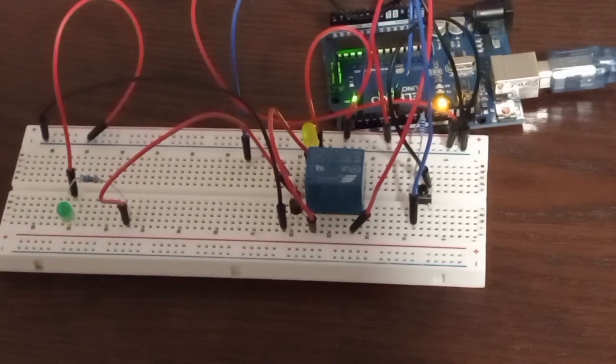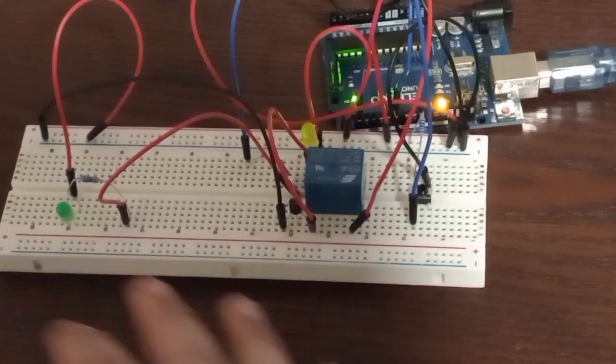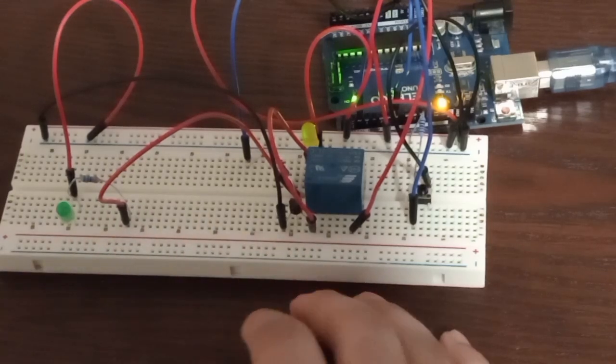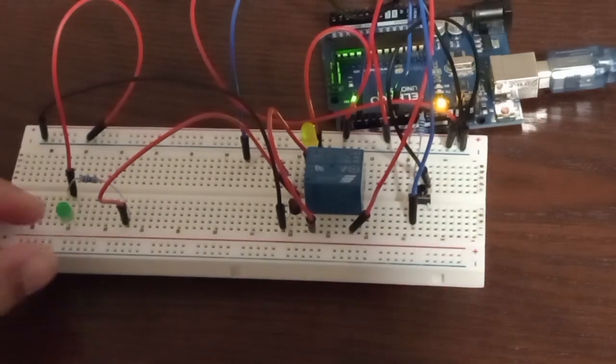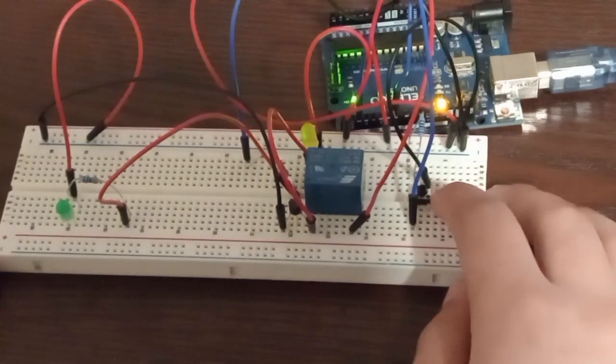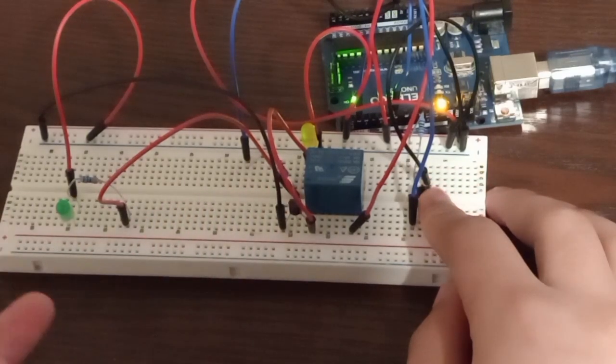Computer Programming Lab 5: User Inputs and Interrupts. So the functionality of this circuit right here is that when we toggle this 5-volt relay, this LED is going to then turn on, and then if I press this button here, the 5-volt relay will switch and turn off the LED.